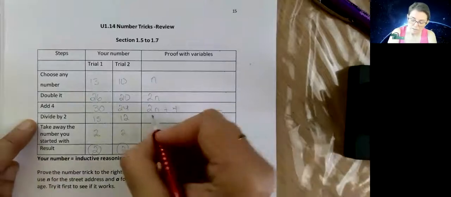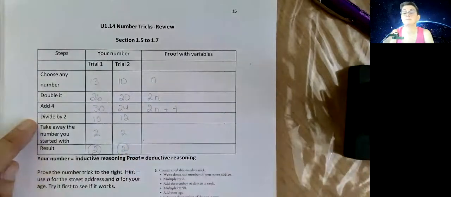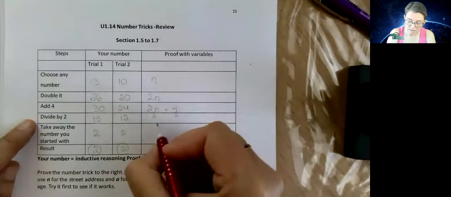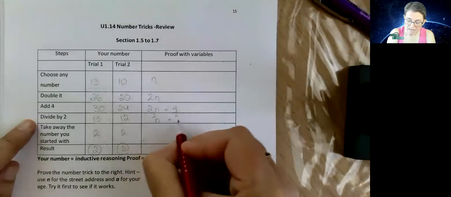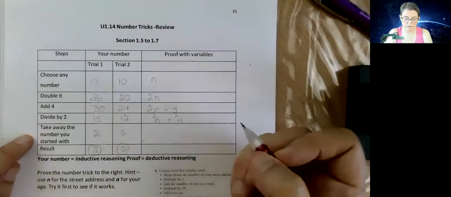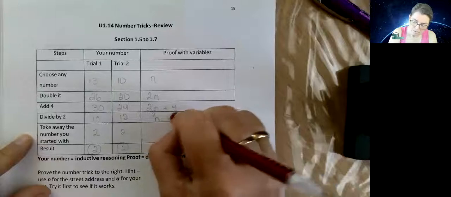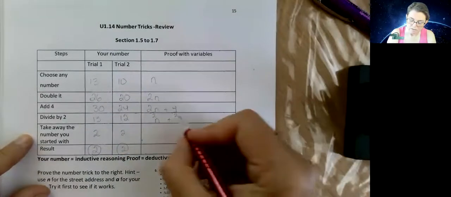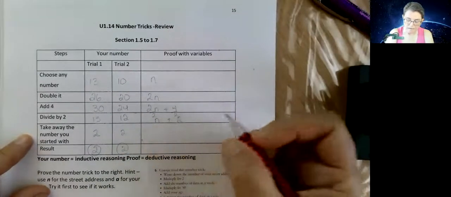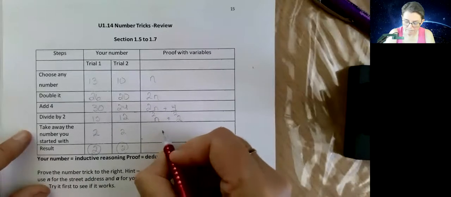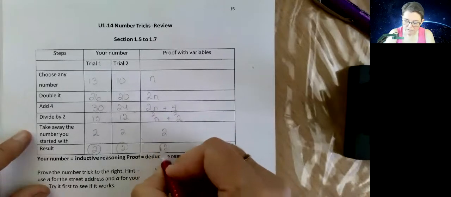Divide by 2. When we do that, and students will make mistakes with this, you've got to make sure you divide both parts by 2. This part gets divided by 2. This part gets divided by 2. So that's going to give me n plus 2. Just about made a mistake there. 4 divided by 2 is 2. Now it says take away n. So if I subtract n from that, I'm going to get 2. And our result is 2.